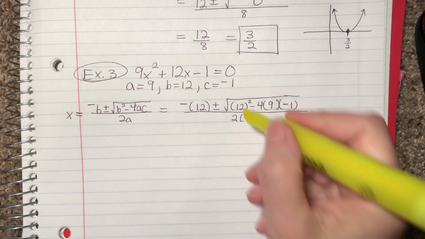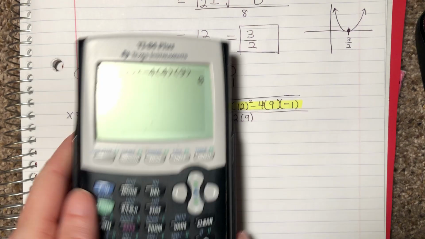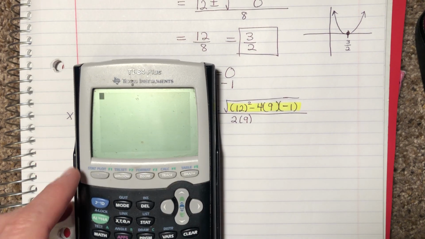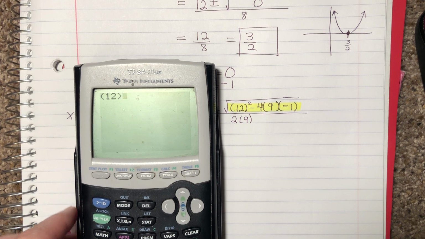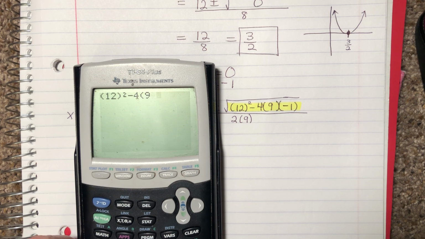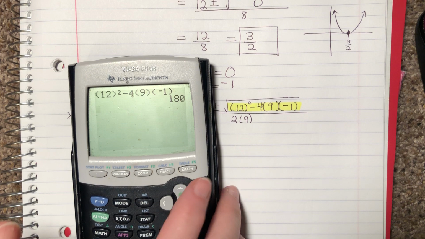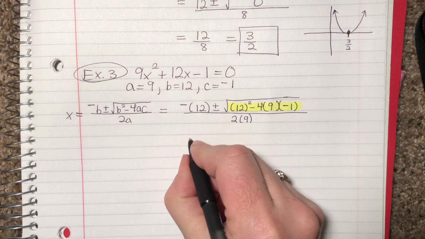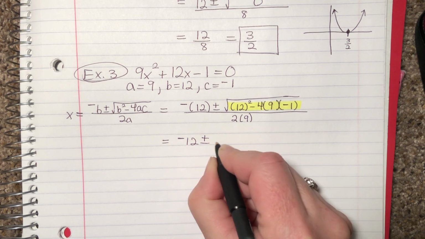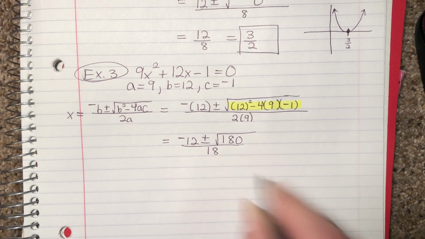And this part here, I'm going to type into my calculator: 12 squared minus 4 times 9 times negative 1. I get 180. So negative 12 plus or minus the square root of 180, all divided by 18.